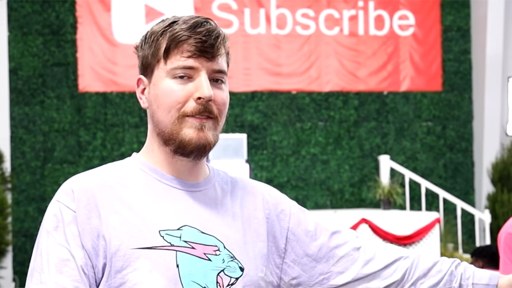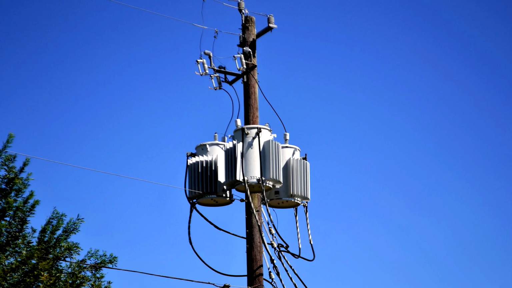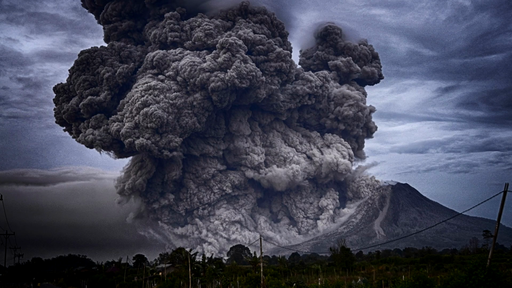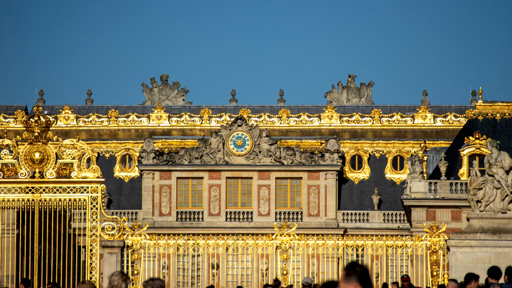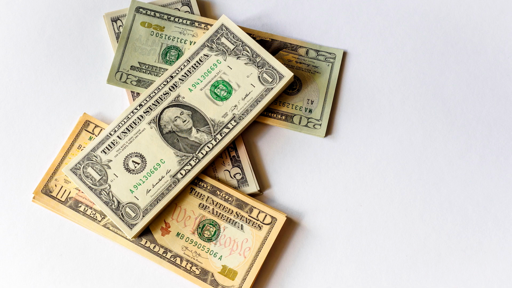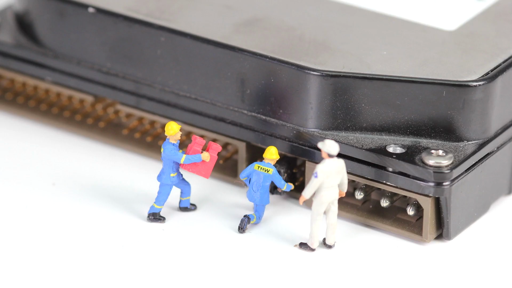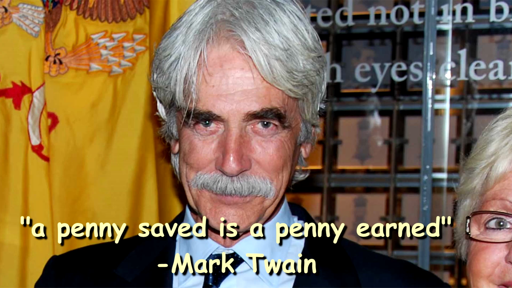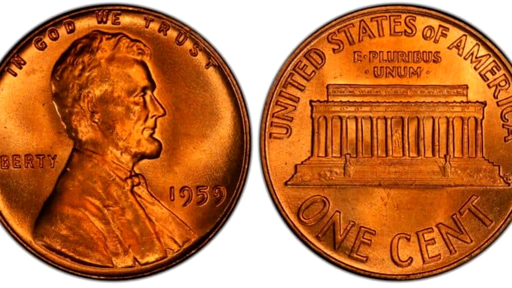How to back up your hard drive as a content creator. Ever wonder how Mr. Beast makes sure he doesn't lose his important files when the power goes out or there's a volcano or something? You probably think it's too expensive, but you don't have to make hundreds of dollars a month on YouTube to make a backup of your files. As one of our founding fathers, Mark Twain, once said, "A penny saved is a penny earned." But you don't even need a penny to do this. Here's how to back up your hard drive in 5 easy steps.